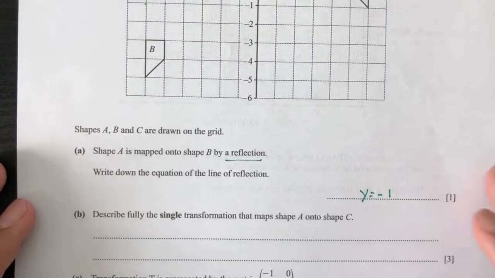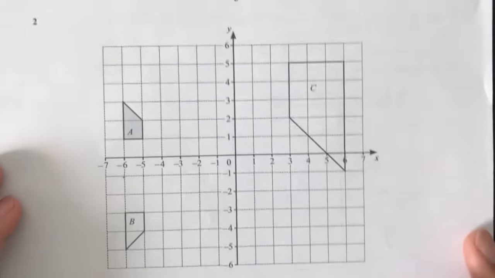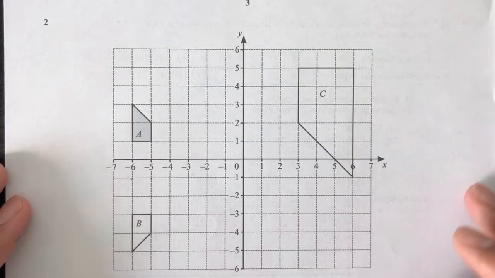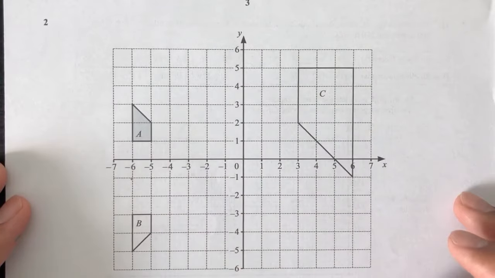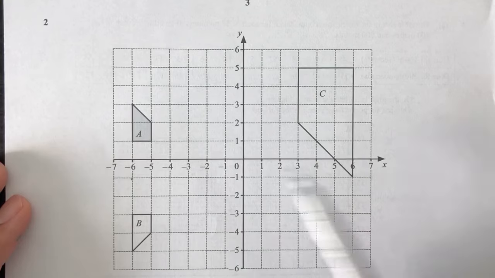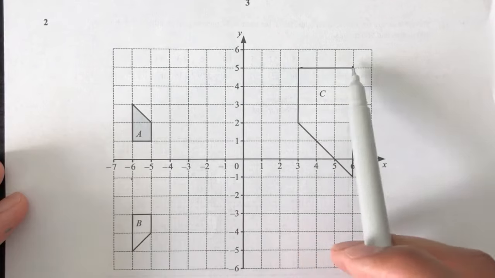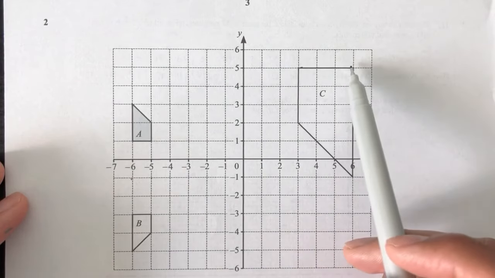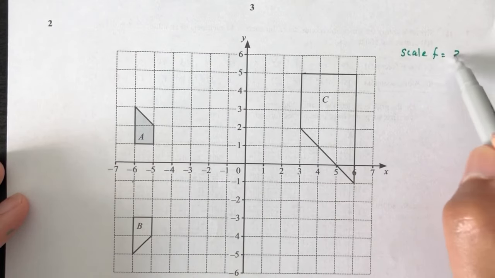Now part B: describe fully the single transformation that maps A onto C. If you want to map A onto C, the first thing you observe is that the size has changed and the direction has changed as well. So it cannot be a translation, it cannot be a rotation, and it cannot be a reflection because the size has changed. So the only one left is an enlargement. Now we need to know the scale factor of the enlargement. This side is actually this side, so we count. Here we have 1, 2, 3, here we have 1, so the scale factor of the enlargement will be 3.